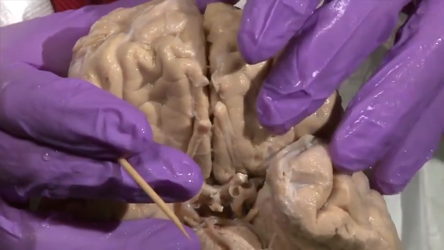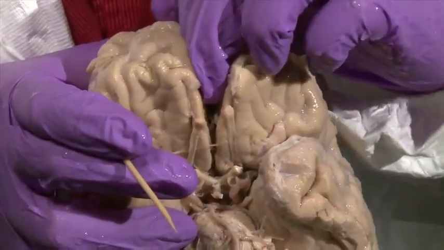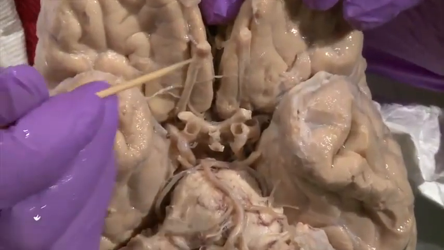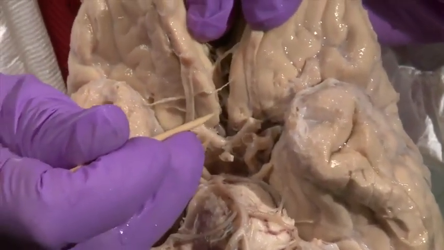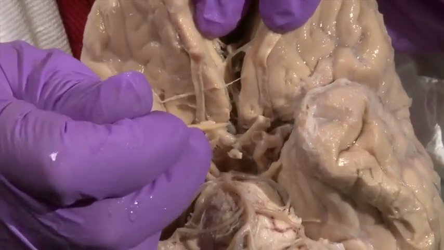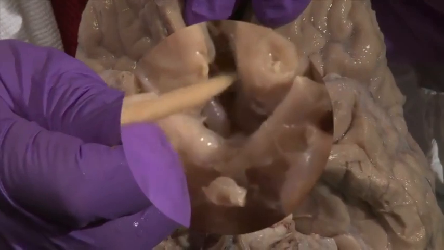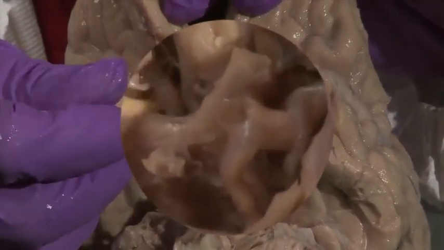And if I gently separate these two hemispheres, we might be able to see the junction of the anterior cerebral artery and the midline of the hemisphere. And what happens here is that there are two anterior cerebral arteries, one that gives supply to the left hemisphere, one that gives supply to the right hemisphere.